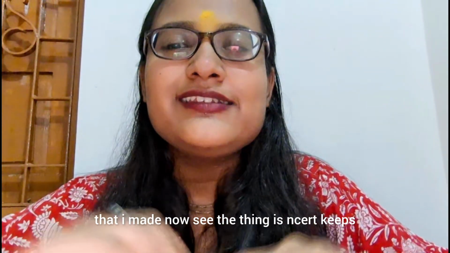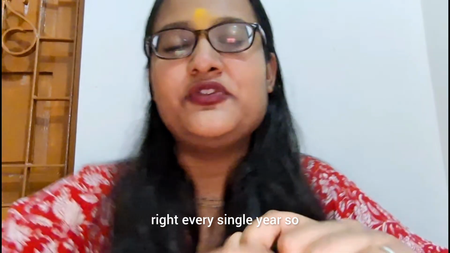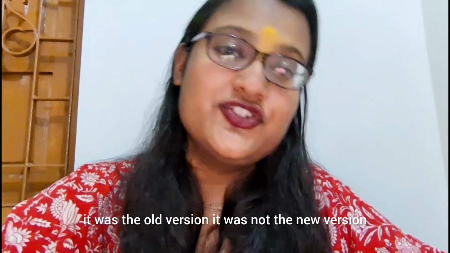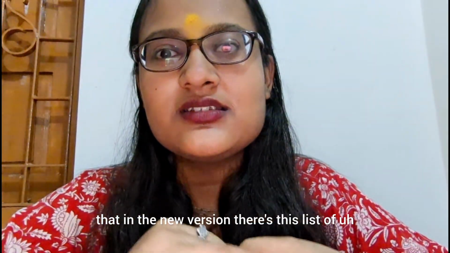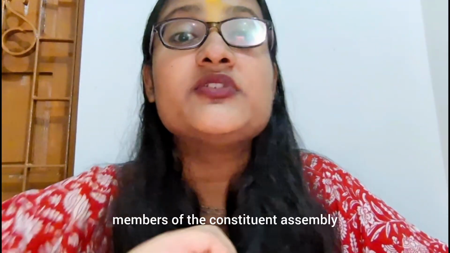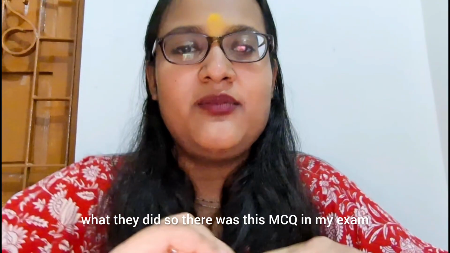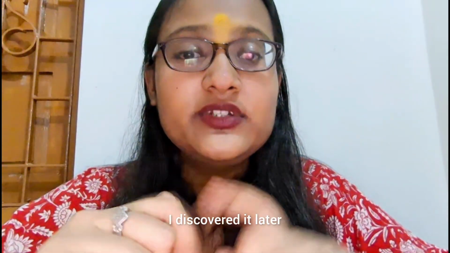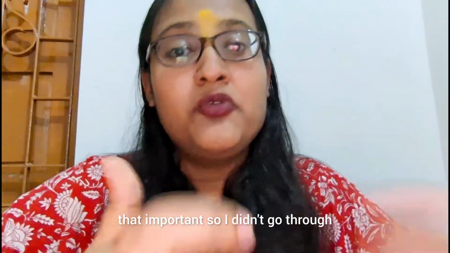Now see, the thing is, NCERT keeps on changing every year. Something is added every single year. So what happened is, my third book was the old version, not the new version. And I made this mistake that in the new version, there's this list of members of the Constituent Assembly and their duty, what they did. There was an MCQ on it in my exam, and that table was not there in my book. I discovered later that the table was there in the new NCERT book, and I thought maybe it's not that important, so I didn't go through that.